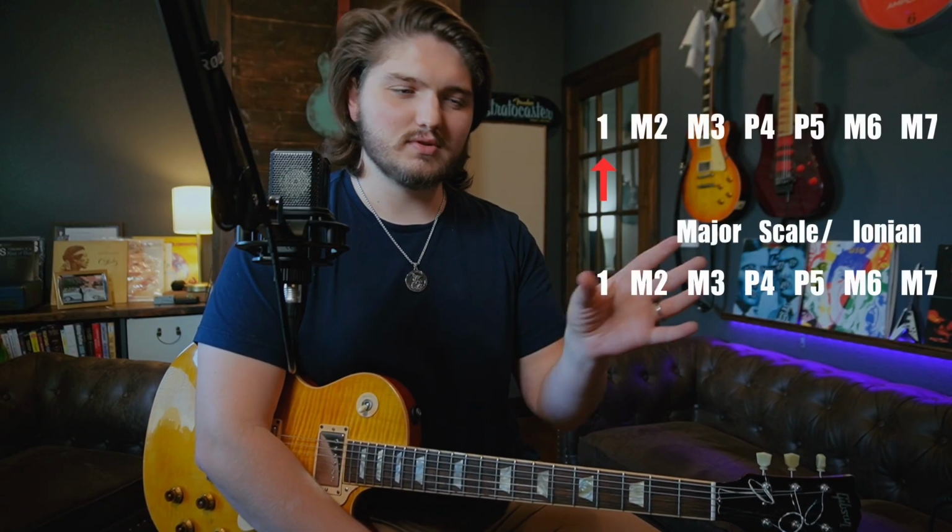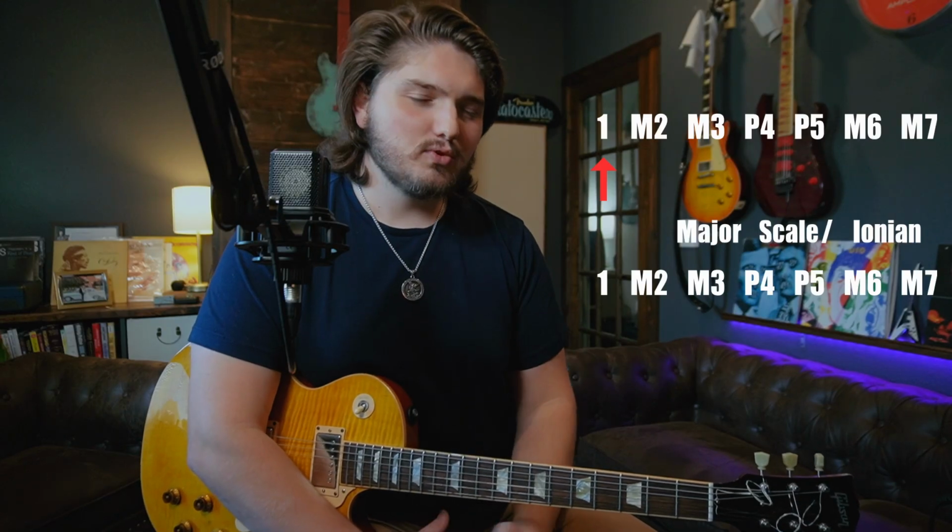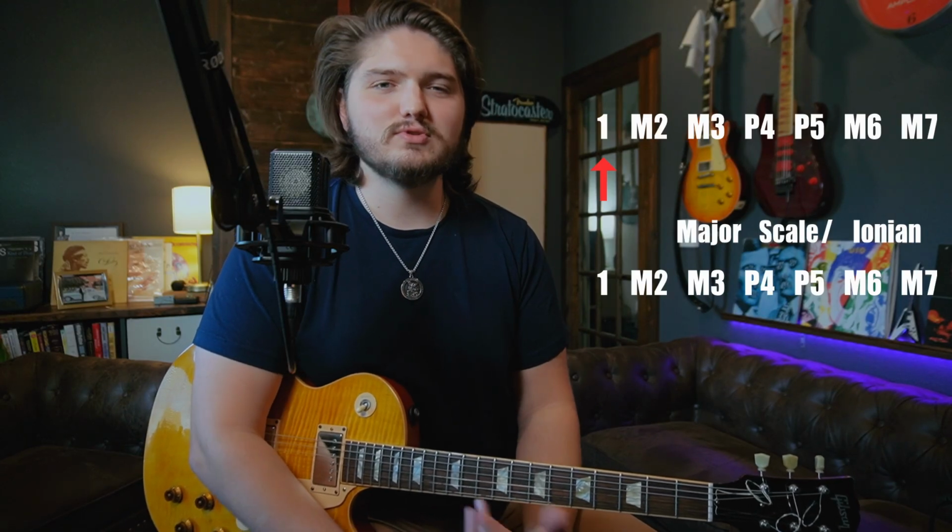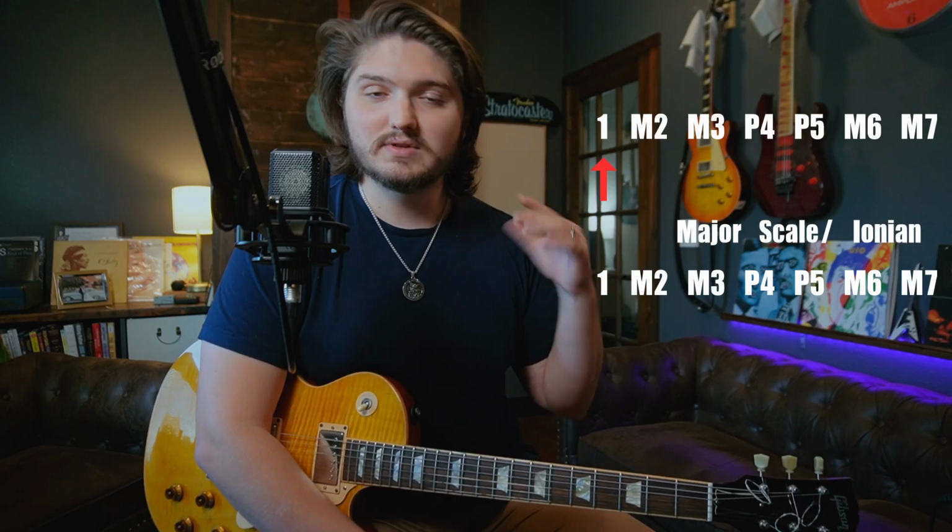And so that actually brings us to another great thing to memorize, which is the modal names and what they're built off of. It's really important to know that. If it's built off the 1, that's technically Ionian. We call that the major scale most of the time, unless you're in some special musical situations. Most musicians are going to understand that as the major scale, but it's cool to know the modal name. That's Ionian. That's just C major, C Ionian, same exact thing.